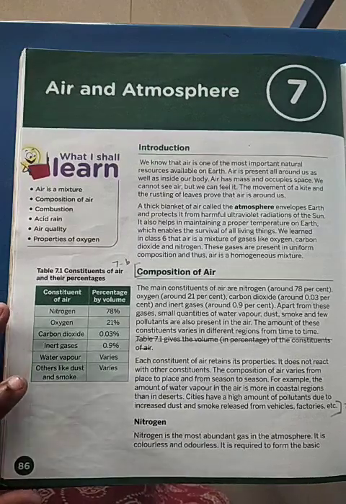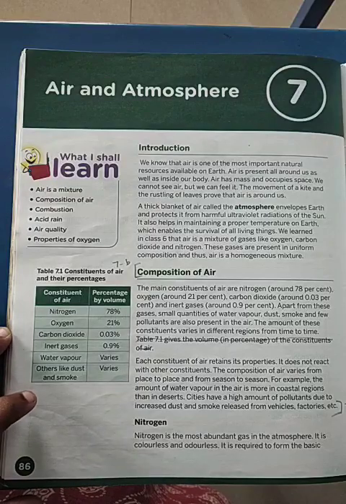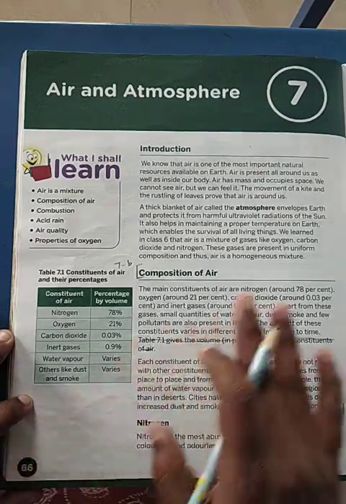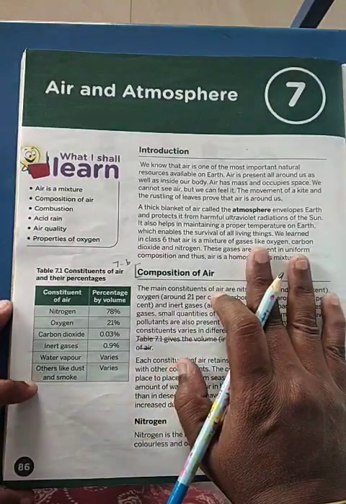Good morning children. Today we will be looking into our new lesson, air and atmosphere. This will be your last lesson, and with this we will be completing the portions. So we are going to see what is air and atmosphere.